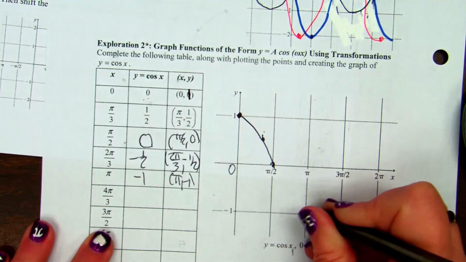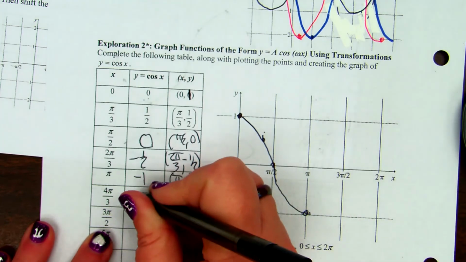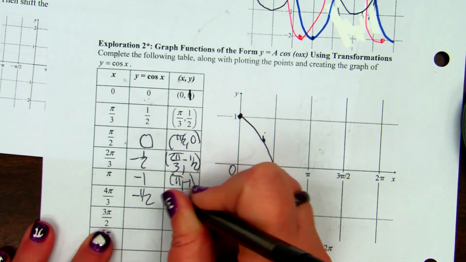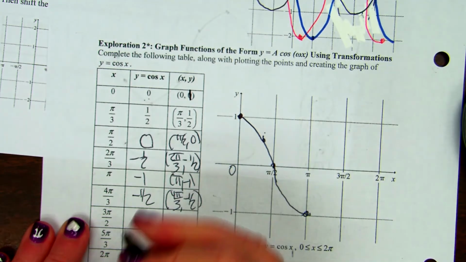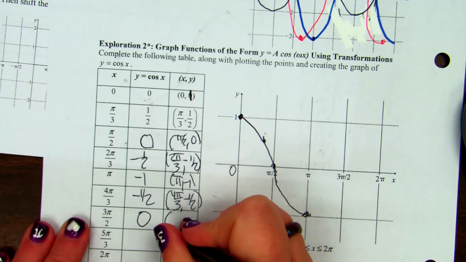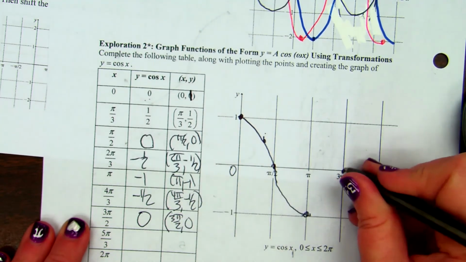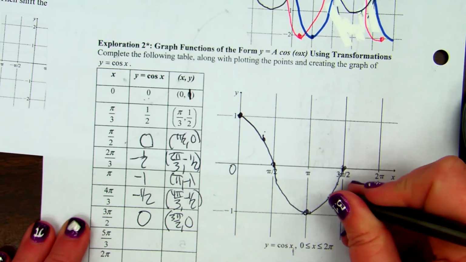So it comes to negative 1 like this. 4 pi over 3 is still negative 1/2. 3 pi over 2 is 0, negative 1, so it's a 0. 3 pi over 2, 0, so it comes back to the 0, going through negative 1/2 at 4 pi over 3.